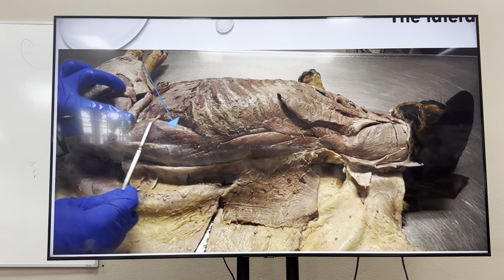So what will be X and Y? X is iliocostalis lumborum, Y is longissimus. You can see the groove between them.